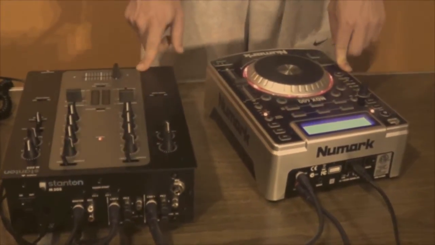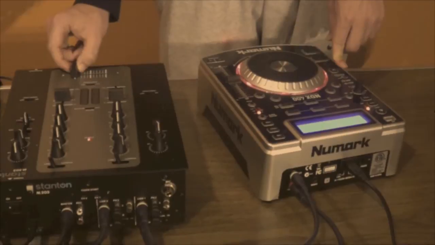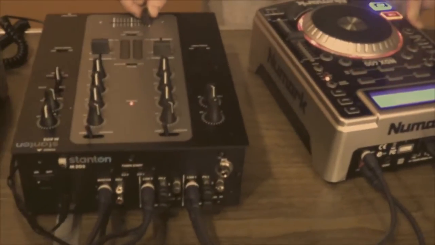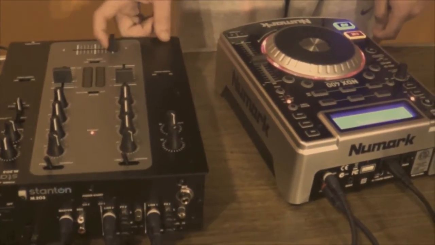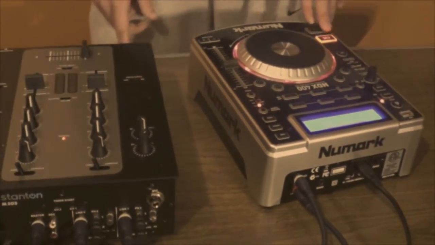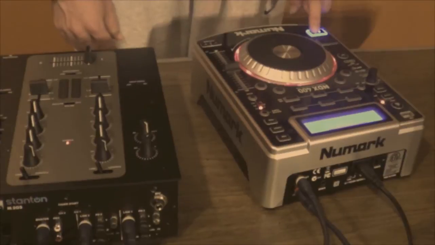And just so you guys are aware of this, this control here is our crossfader, and this will smoothly fade between channel 1 and channel 2. But I'm just going to slam it over to channel 1 for right now, and I'm going to click the play button here.